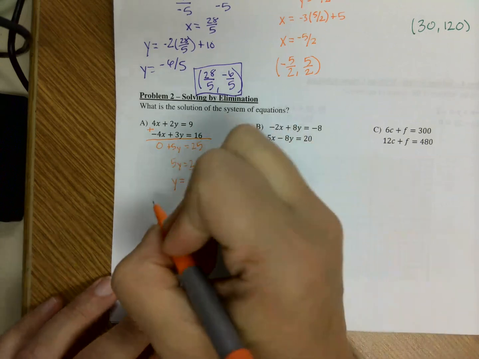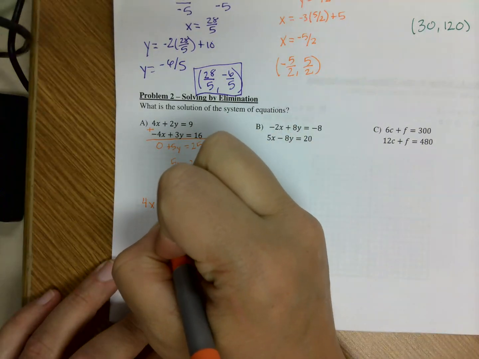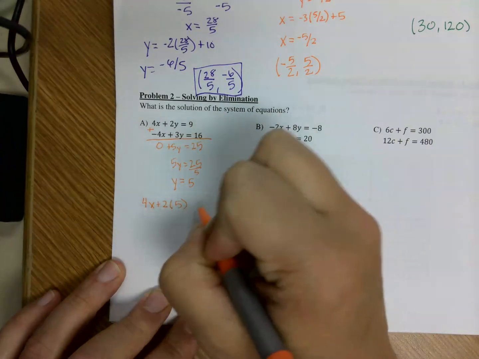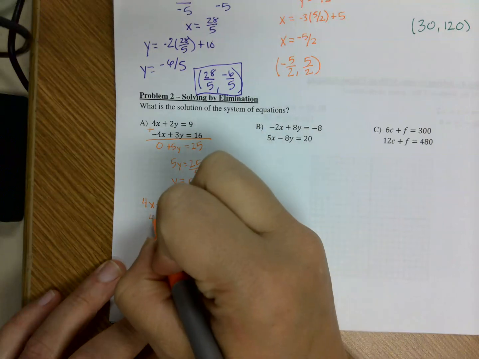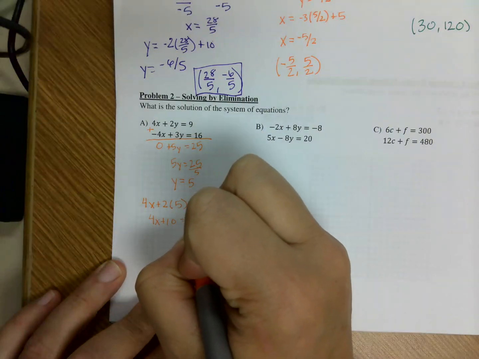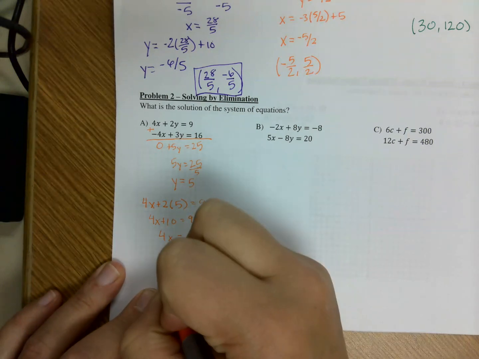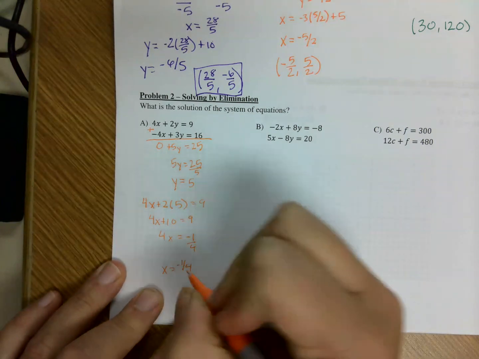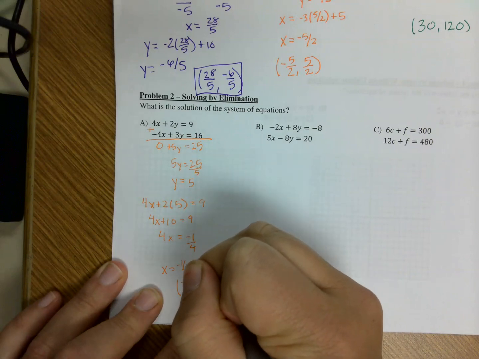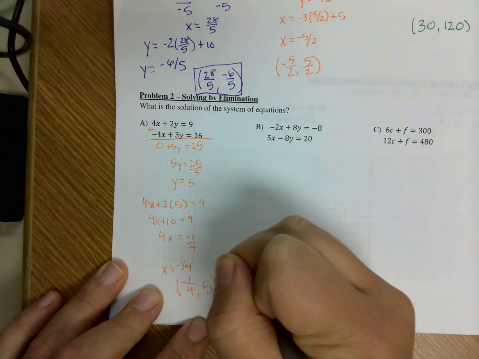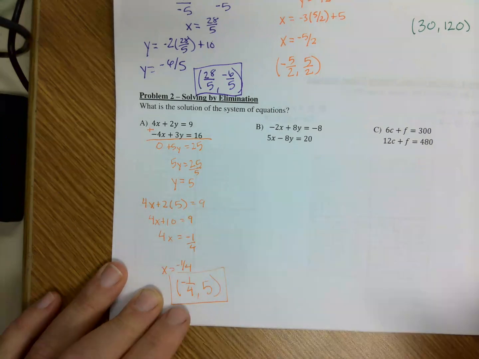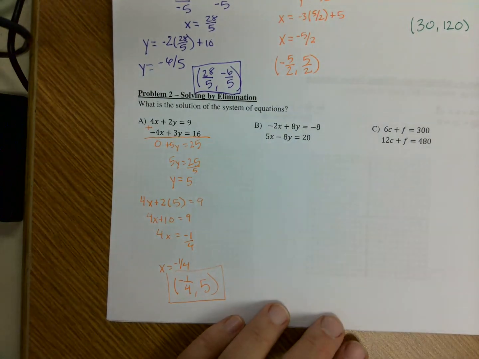It doesn't matter. So I have 4x plus 2, and then I plug 5 in for y is equal to 9. So 4x plus 10 is equal to 9. 4x would be equal to negative 1. Divided by 4, x is equal to negative 1/4. And I still write it as an ordered pair. So negative 1/4, 5. That's my final answer. I want you to try to do b by yourself right now.